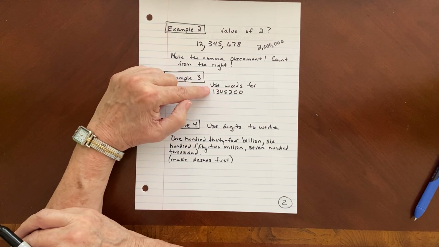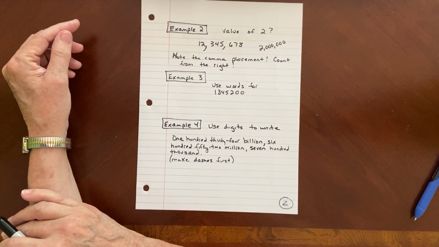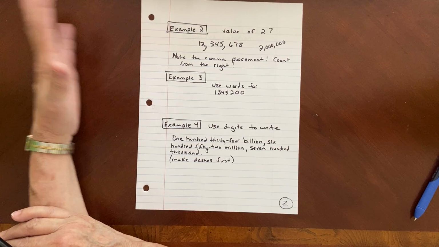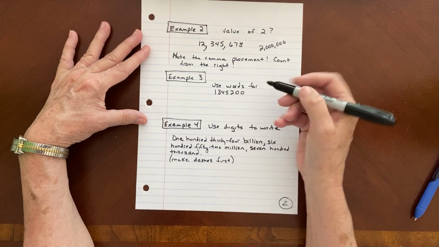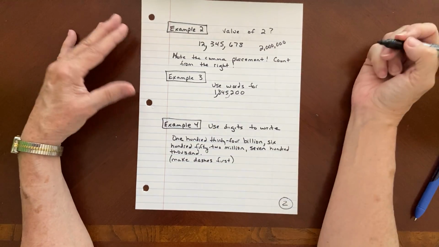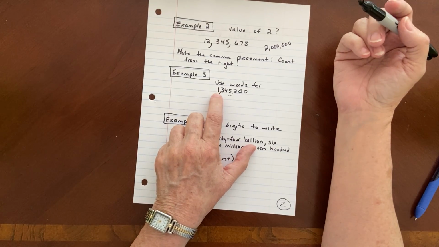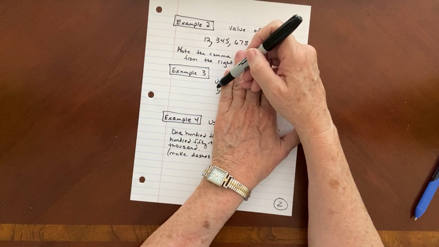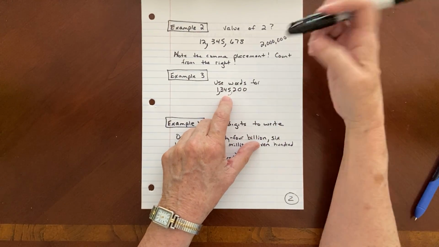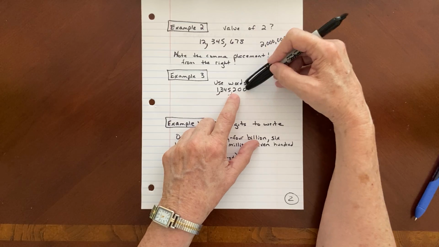Example 3 says use words for this number. That number looks crazy because it doesn't have any commas in it, and it's kind of a big number, and it's kind of hard to figure out which house it goes into if we don't have the commas there. So let's go ahead and add our commas. I'm going to start on the right. 1, 2, 3, right in front. 1, 2, 3, right in front. Okay, so now I'm going to look from the left to the right. So I'm going to say in the millions house, what's there? 1 million. Then I'm going to say everything that's in the thousands house, 345,000. And then everything in the units house, 200.